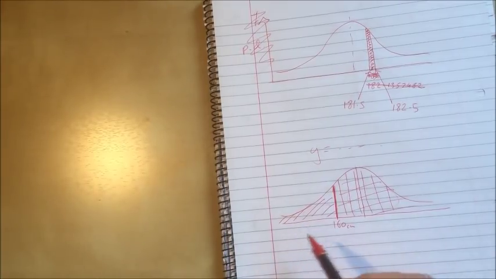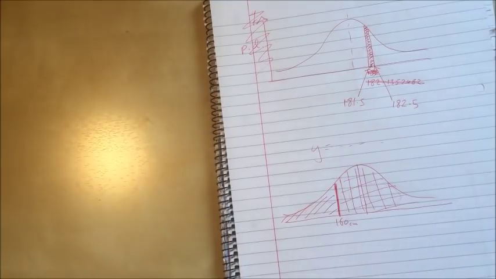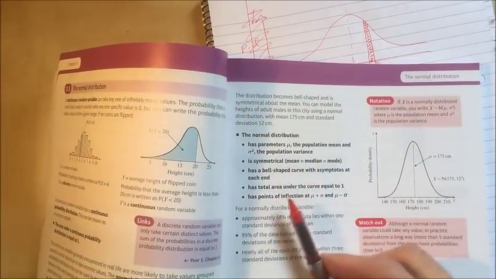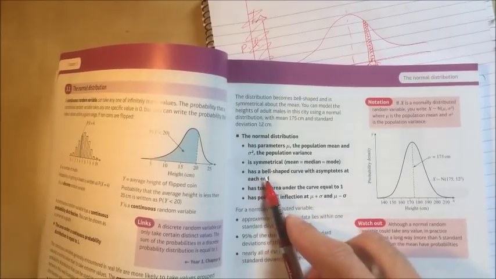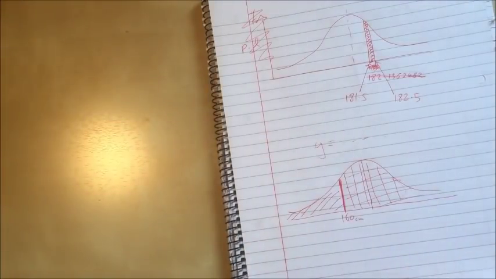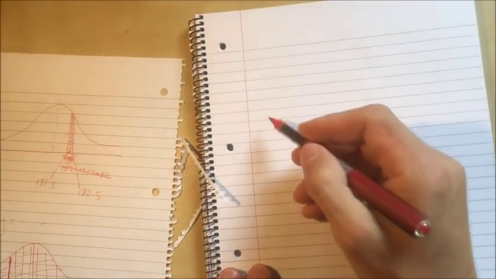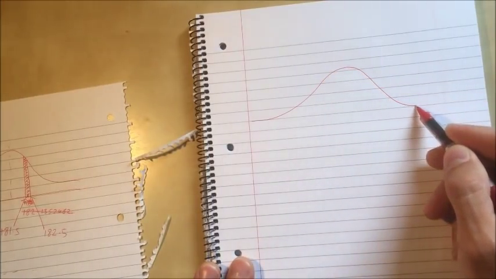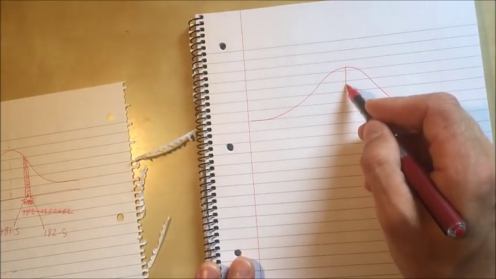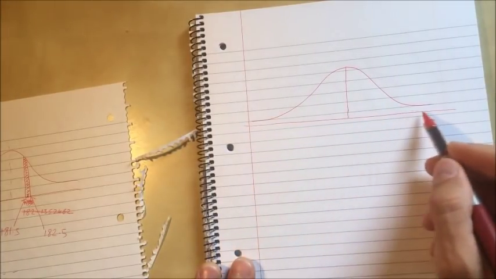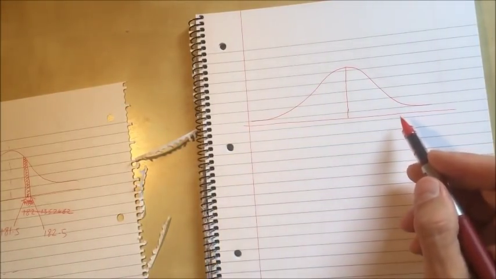You'll notice in the textbook, if you look through the black bullet points here, they have this third point, the bell-shaped curve, and there are asymptotes at each end, here and here. Now, that's because our theoretical normal distribution has asymptotes. Our theoretical normal distribution has a mean here of mu, and then the further away you get from the mean, the lower the probability is.